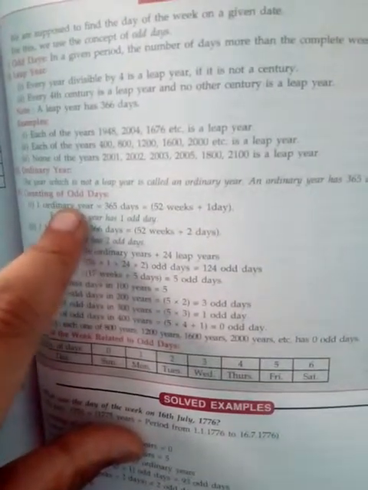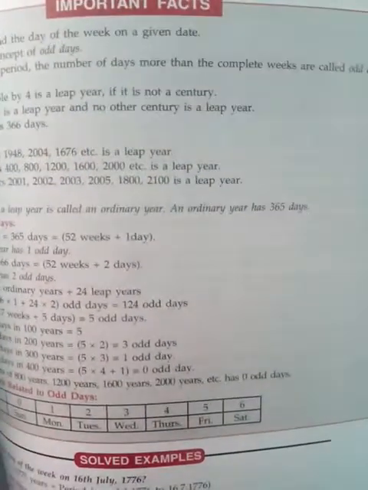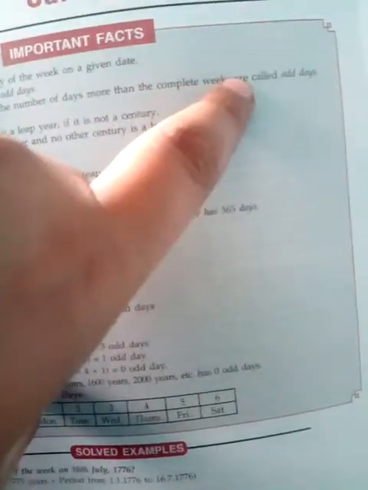Suppose there are 365 days in a year. An ordinary year has 365 days, so there are 52 weeks plus 1 day that is left. The day that is left is known as the odd day. Odd days in a given period: the number of days more than the complete weeks are called odd days.